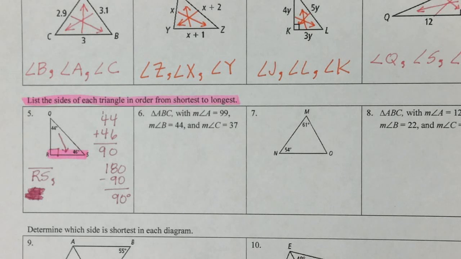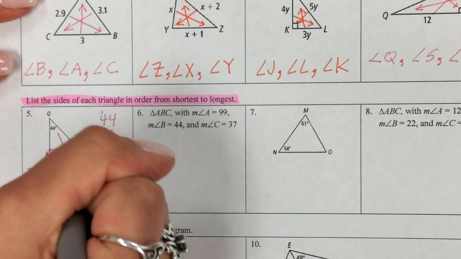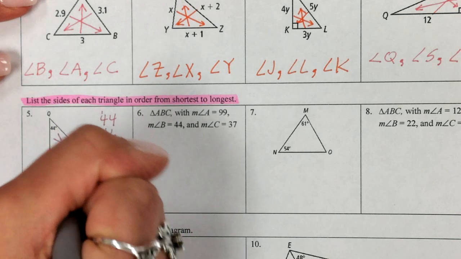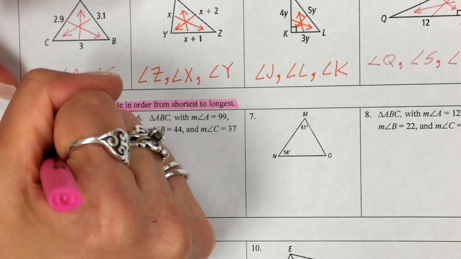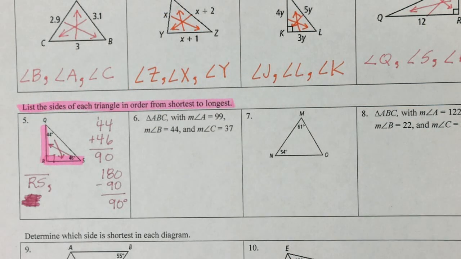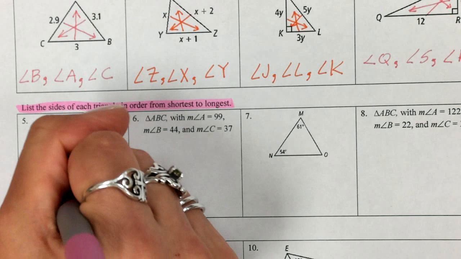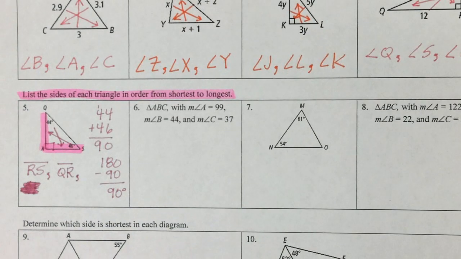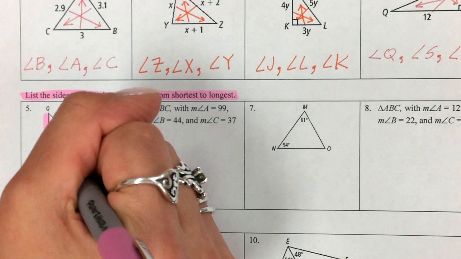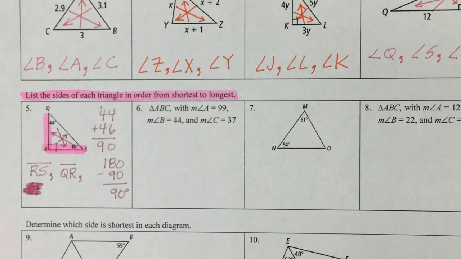Okay, your next measurement would be 46, which is across from segment QR or RQ. And your last one would be across from the right angle, which would be QS or SQ.